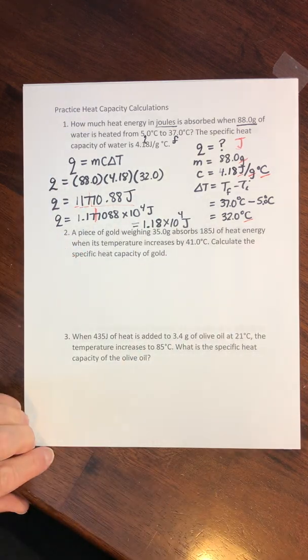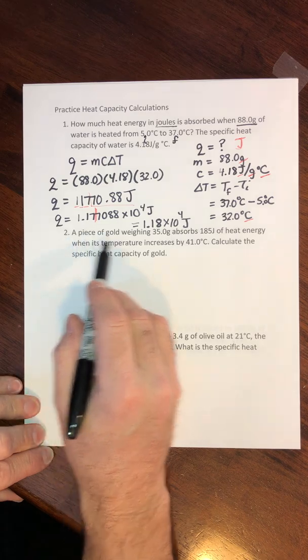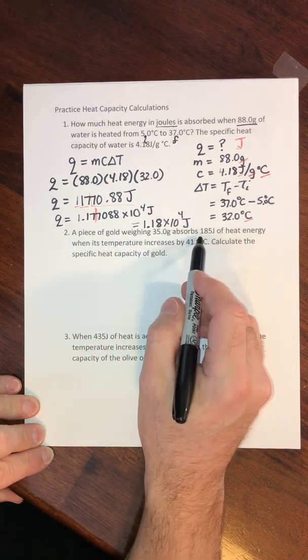All right, so let's try a second problem. It says a piece of gold weighing 35 grams absorbs 185 joules of heat.